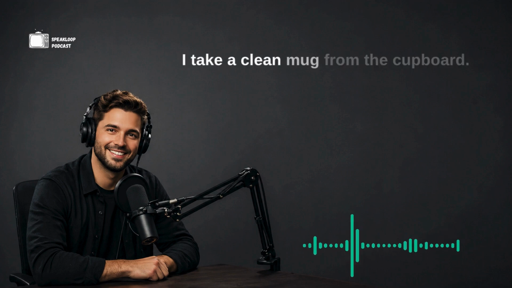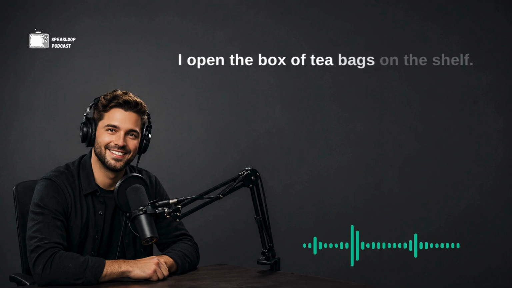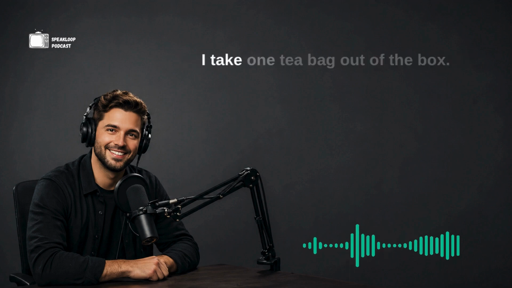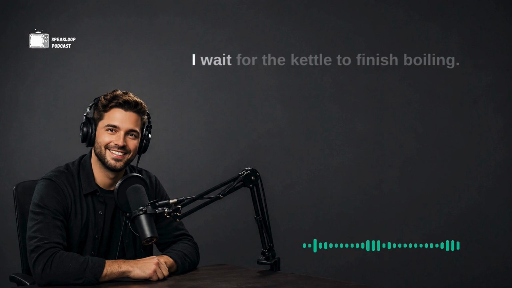I take a clean mug from the cupboard. I place it on the counter in front of me. I open the box of tea bags on the shelf. I take one tea bag out of the box. I put the tea bag carefully into the mug. I wait for the kettle to finish boiling.